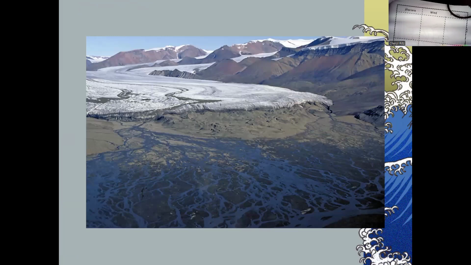You can see here, we have a glacier coming down a mountain. And once it gets down to the bottom of the mountain where it's nice and warm, it starts to melt. And again, you can see that pile of whatever it was carrying gets dropped off, and then the water just flows off like a river.